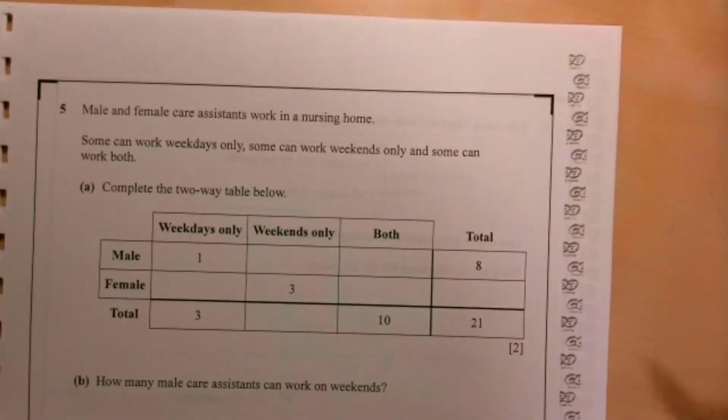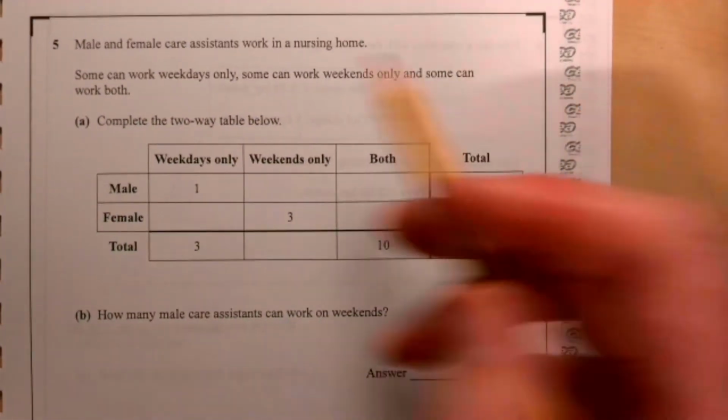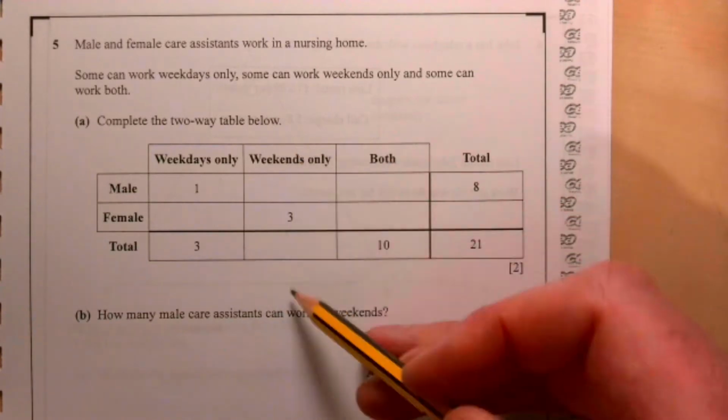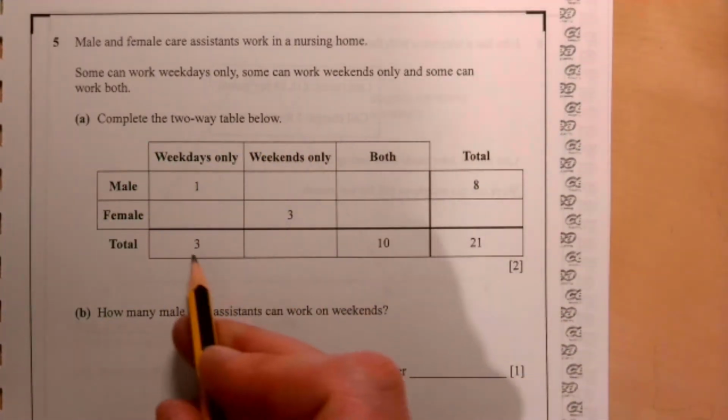Number 5, male and female care assistants work in a nursing home. Some can work weekdays only, some can work weekends only, and some can work both. Complete the two-way table below. So what do we have here?